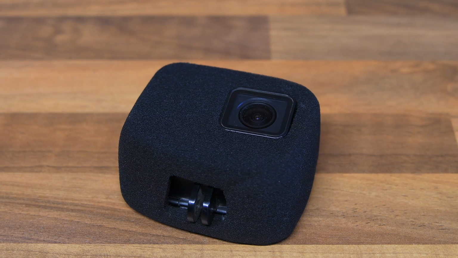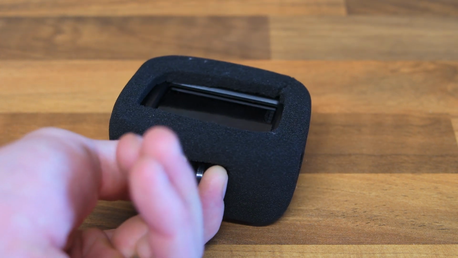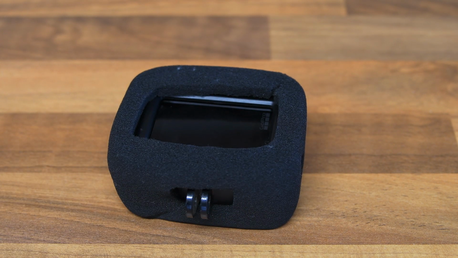So here's the wind slayer for the GoPro 7. It's not the most attractive thing, and you can pick them up for about £2 or £3, so I'll leave a link in the description, but it covers up all those microphone ports and it does a really good job. And if you check out the videos on my channel, you'll get to hear exactly how that audio is.